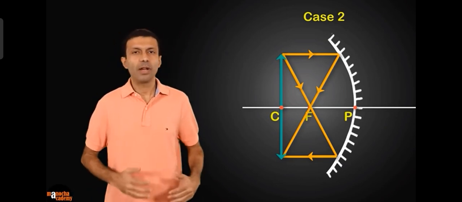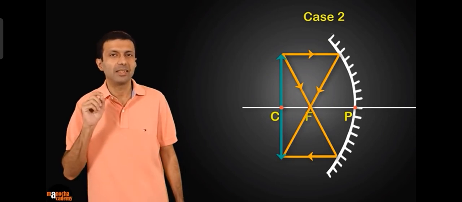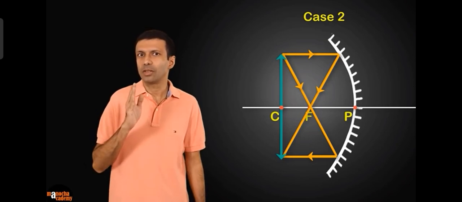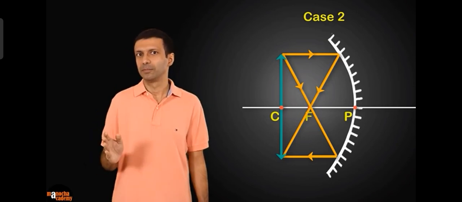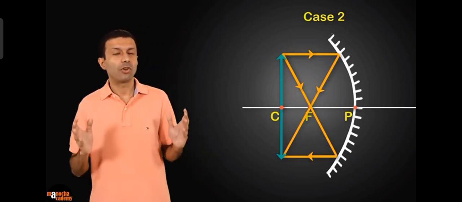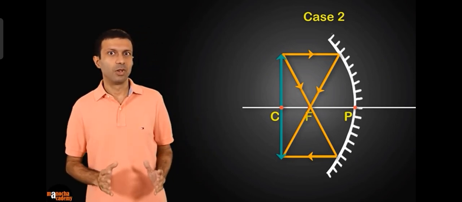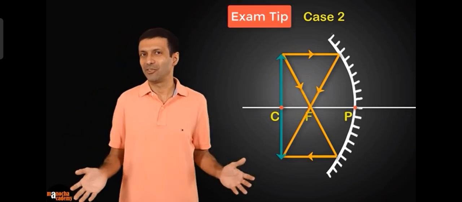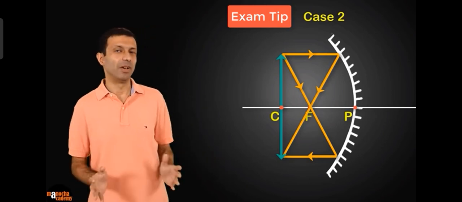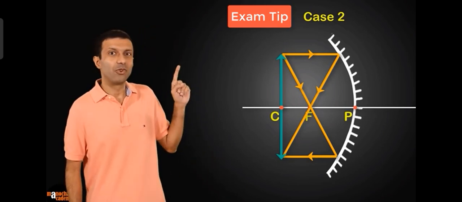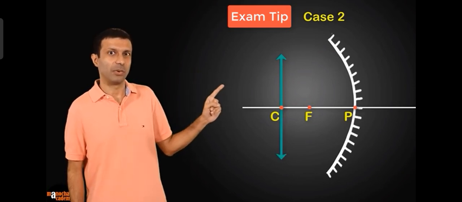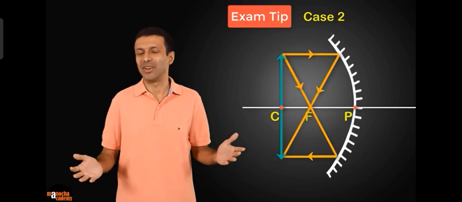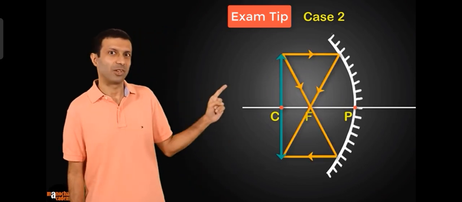If you try drawing the ray diagram for this case 2, where the object is at the center of curvature, you might find that you're not getting the image exactly at the center of curvature. Now this can happen if the focus F is not exactly between P and C, or if the rays are not drawn very accurately. So to avoid such errors, an important exam tip is to use the cheating trick, just like we did in plane mirrors. So you first draw the inverted image at the center of curvature, and the image height is equal to the object height, and then you draw the rays. So then you'll get the image accurately.